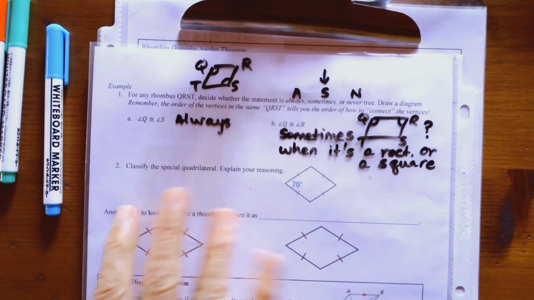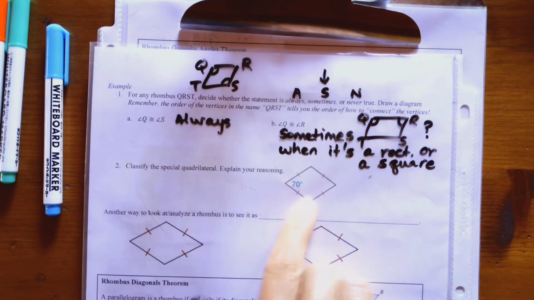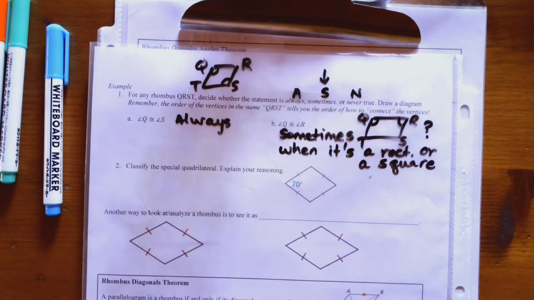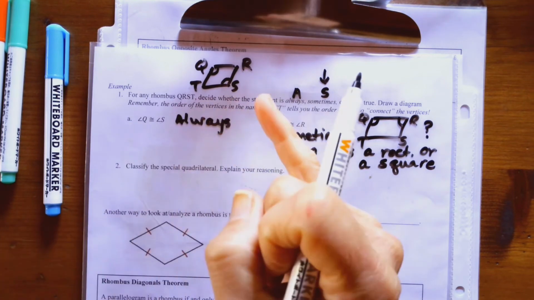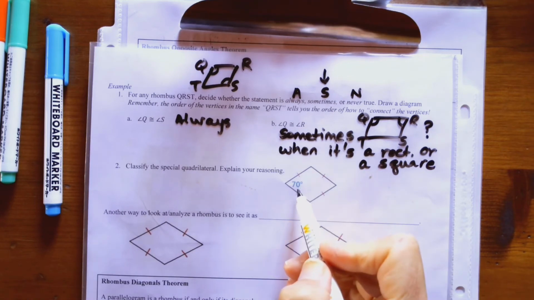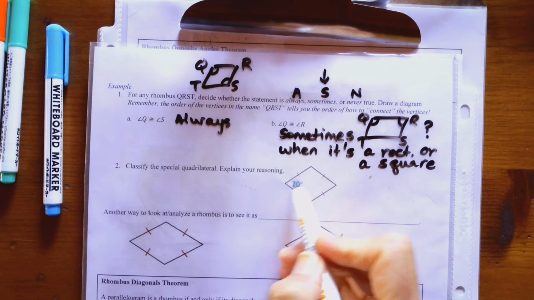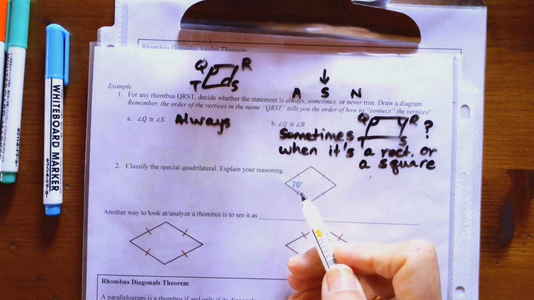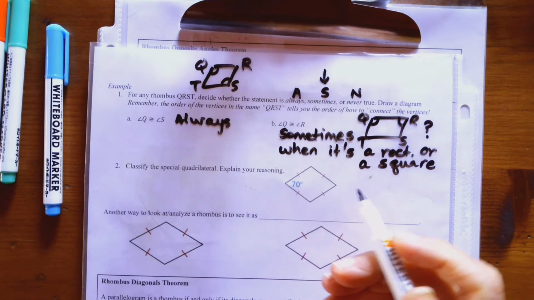Another one here. We're just going to look at this. If I give you this picture, what kind of special quadrilateral is it? Rhombus, rectangle, square. Obviously it's not a square because this is not 90. But because this is not 90, it's also not a rectangle. The only one left is a rhombus.